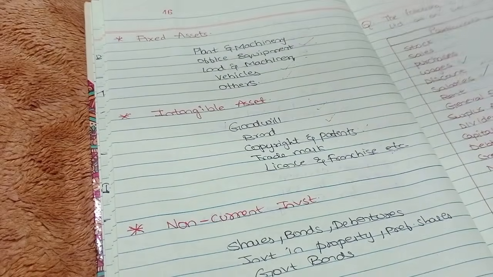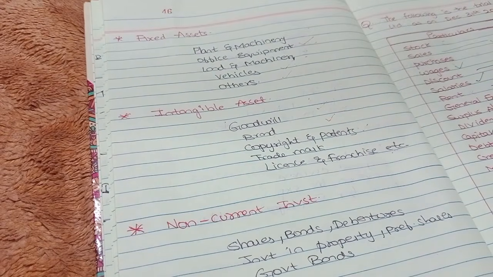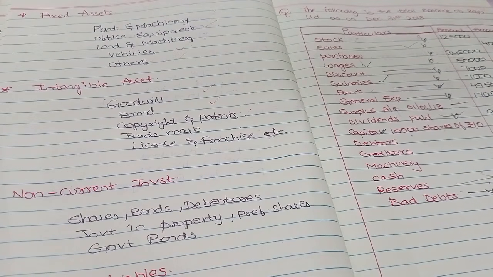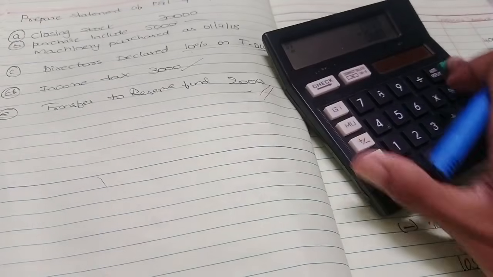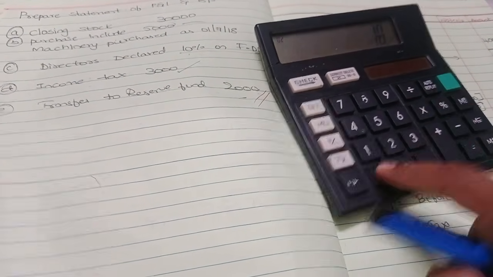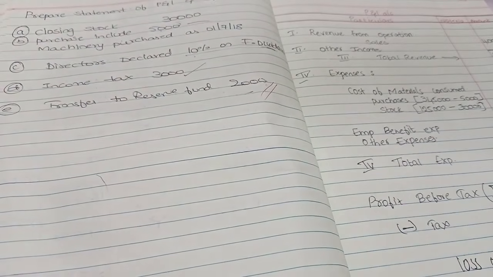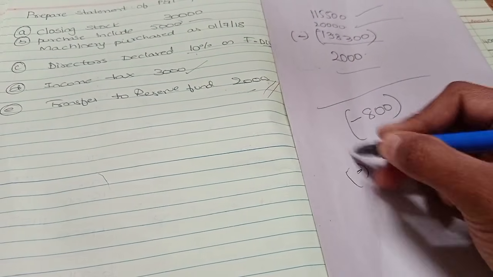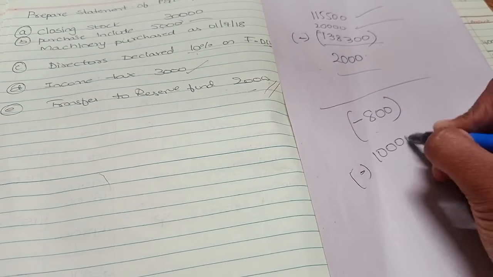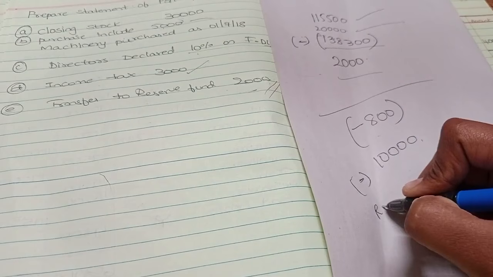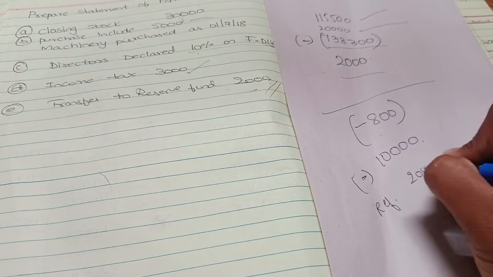Dividends value is 1 lakh, so 1 lakh into 10% means 10,000. 10,000 we need to minus again: minus 800 minus 10,000. And also reserve fund is how much? 2,000.